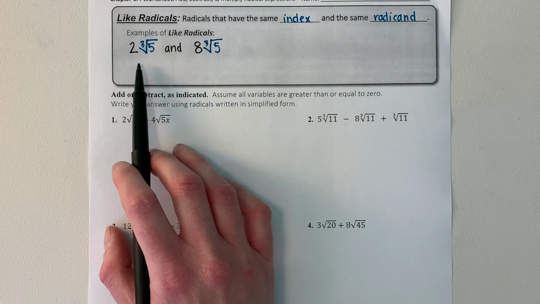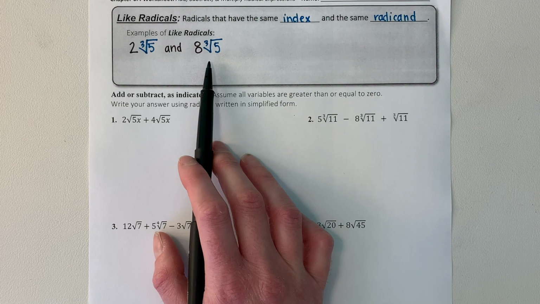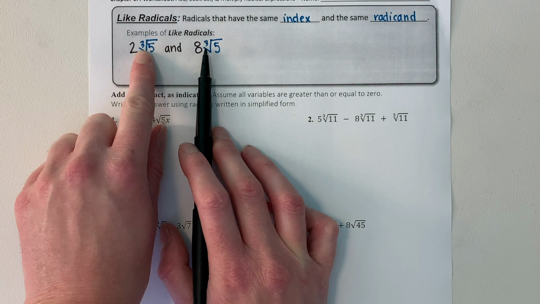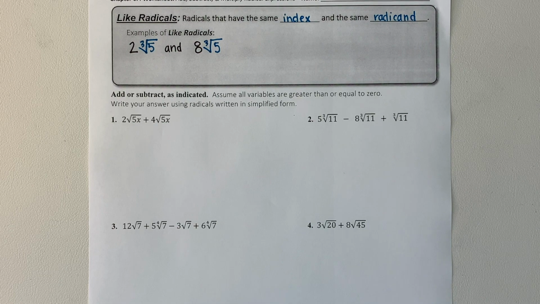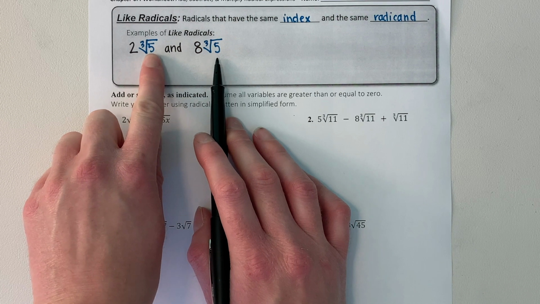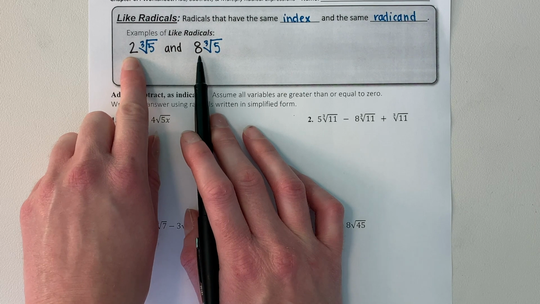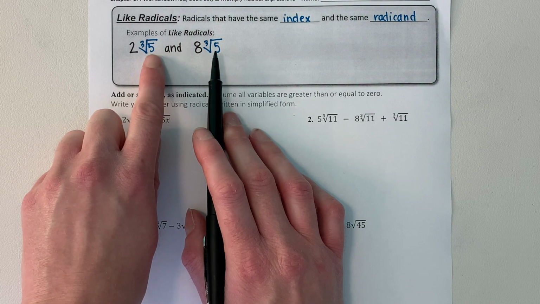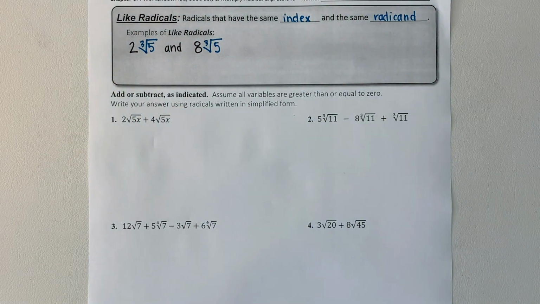For example, 2 cubed root of 5 and 8 cubed root of 5 are like radicals. They're like radicals because if you look at their radicals, they have the same index, a 3, and they have the same radicand, 5. I like to think of like radicals as expressions that have the same radical base. Like radicals can have different coefficients. Here the coefficient is a 2, and here the coefficient is an 8. But like radicals must have identical radical bases. These have identical radical bases. They're both the cube root of 5, so we would call these like radicals.